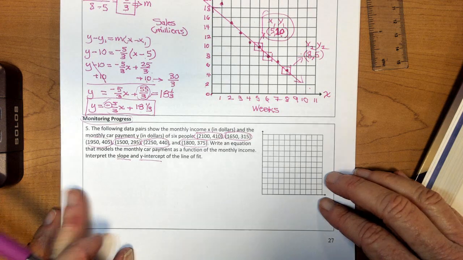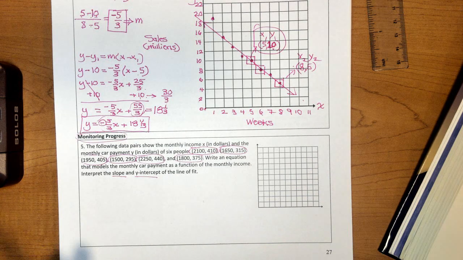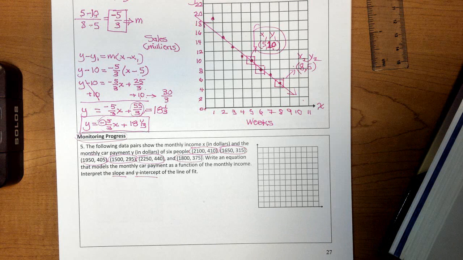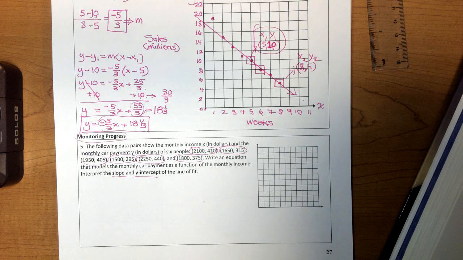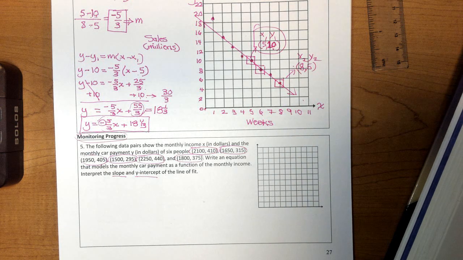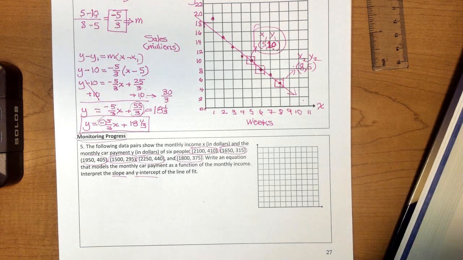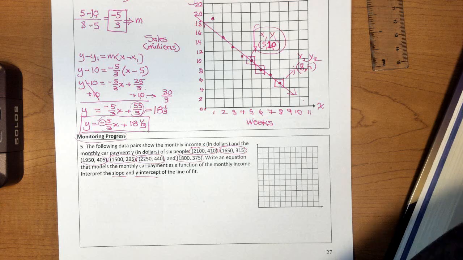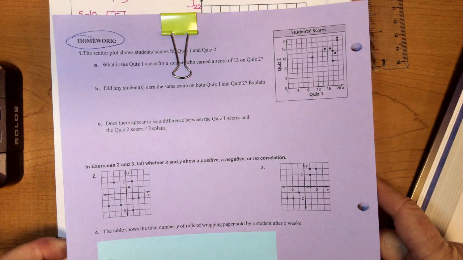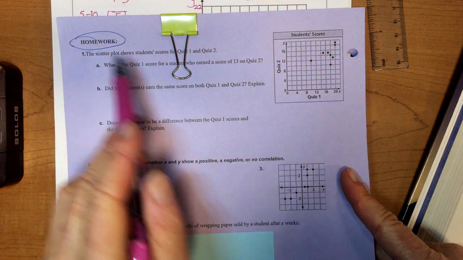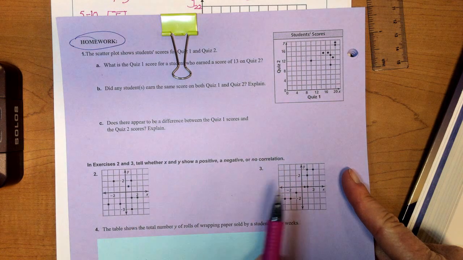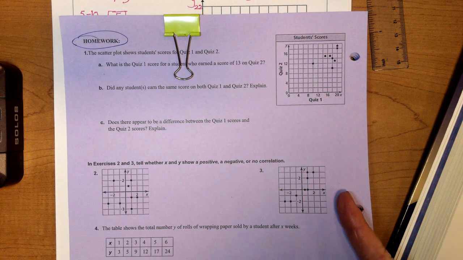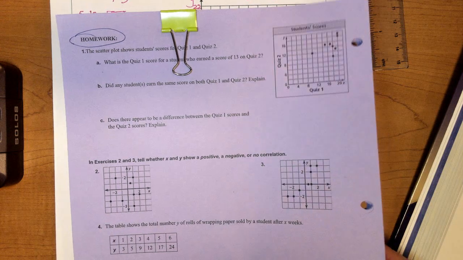So for tonight, for homework, what you need to do is there are 2 sheets of paper that the sub should give you. One is yellow and one is purple. So let me show you what those are right here. So the purple one, please just do this back page where you're interpreting and you're reading the scatter plot.